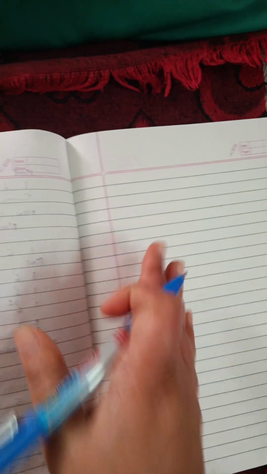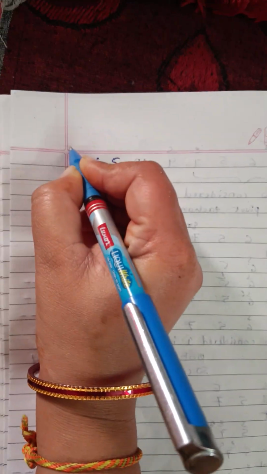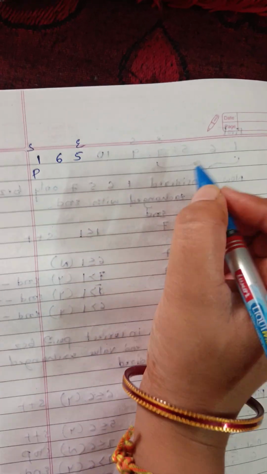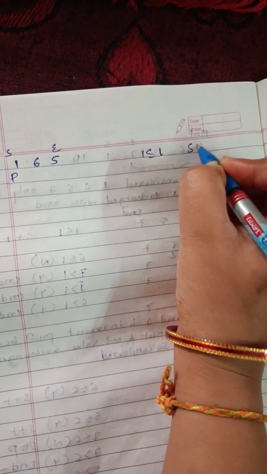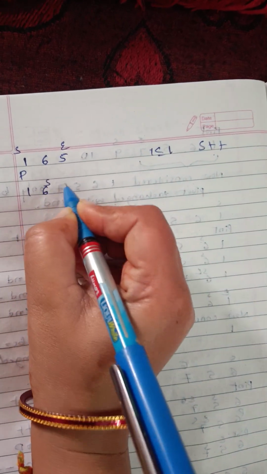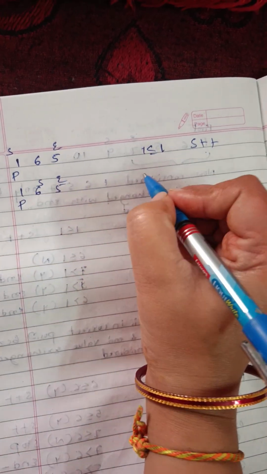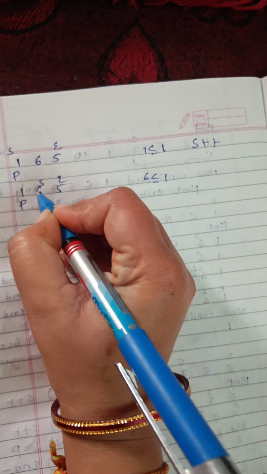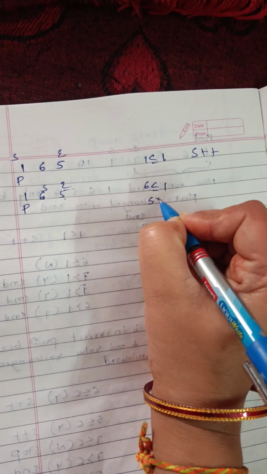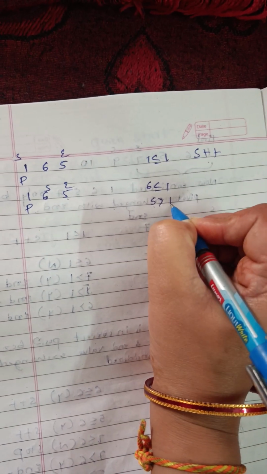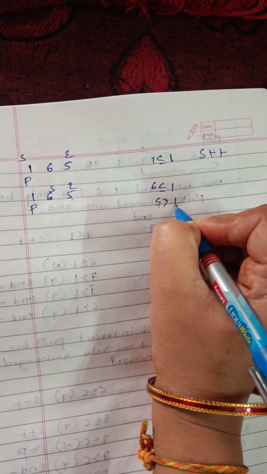How to solve it? For 1 6 5, my pivot is this one, and the start as well as the end is this one. Is 1 lesser or equal to 1? The condition is true. The start is incremented. Then here is your end and here your pivot. Is 6 lesser or equal to 1? No, the start remains there itself. Next, let's consider the end. Is 5 greater than 1? Yes, the condition is true.